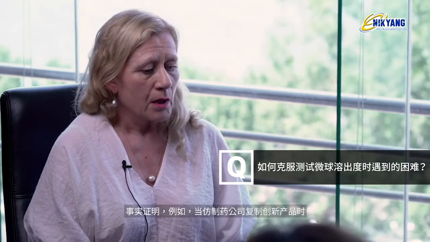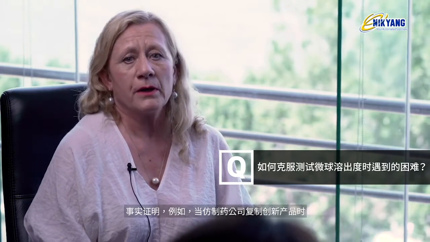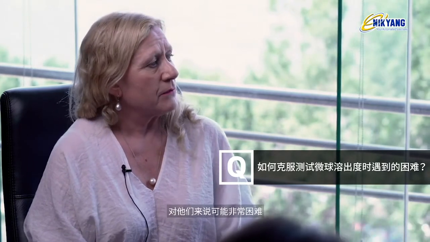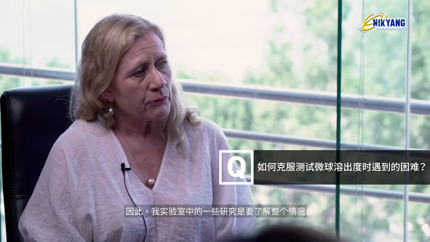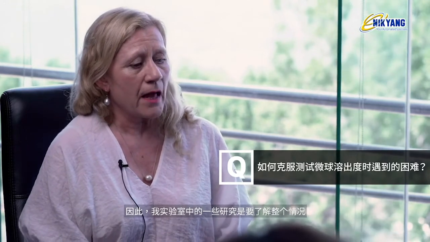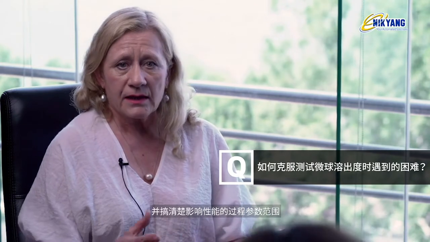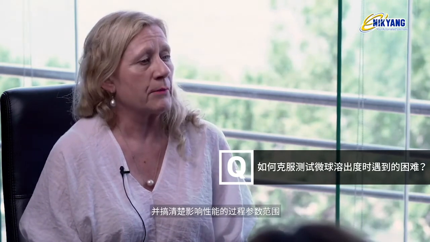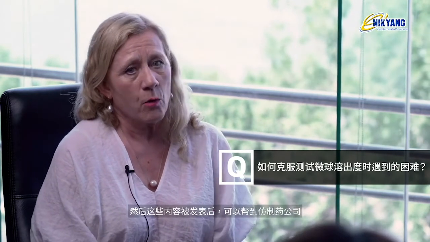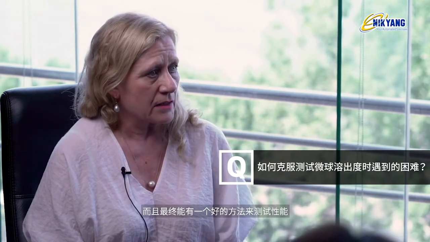And so it turns out when, for example, generic drug companies try to copy the innovator product, it can be very difficult for them. So some of the research in my lab is to understand that whole landscape and see what is the range of processing parameters that can affect the performance, and then to publish that. And so this can help the generic companies, and also to have a good method of testing the performance in the end is very critical to the understanding of the generic companies.